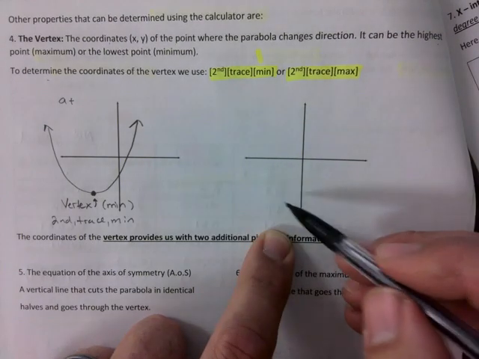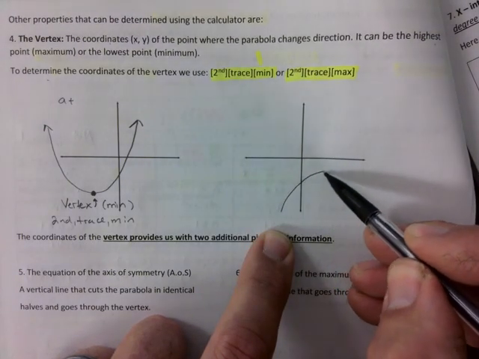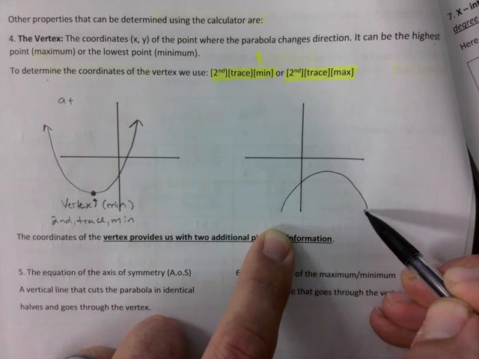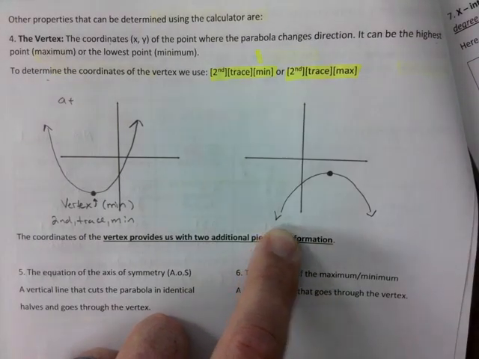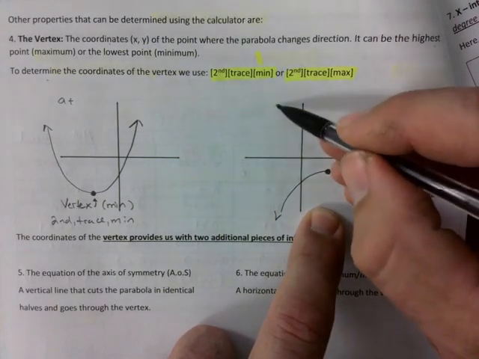So let's assume it never crosses the x-axis. This is when A is negative, right?